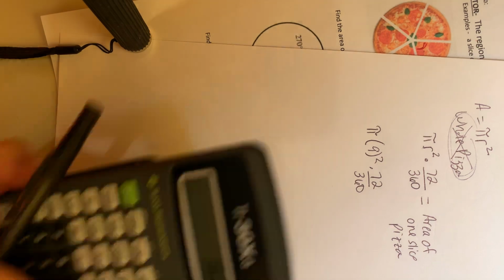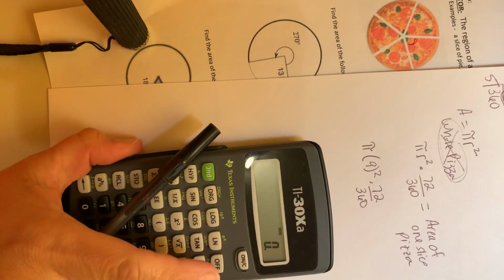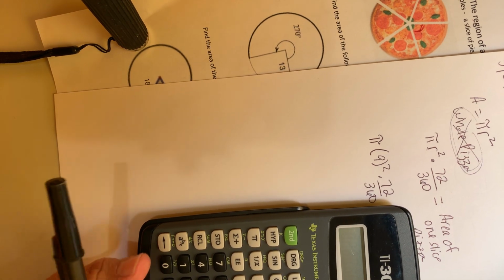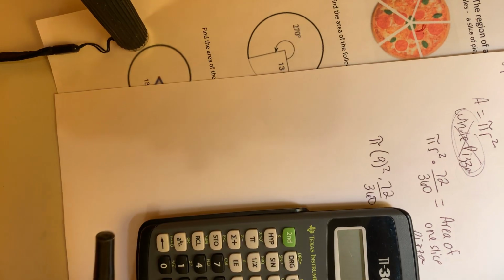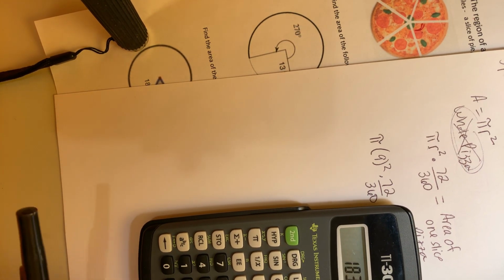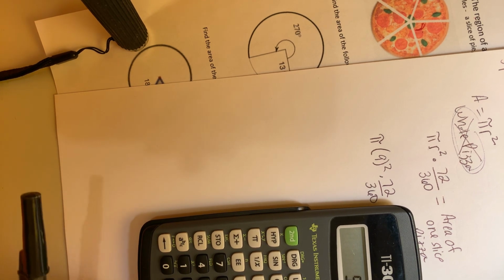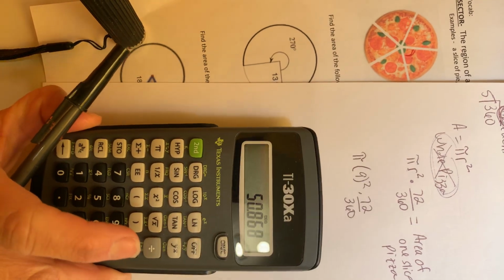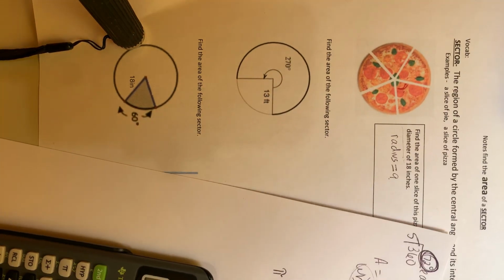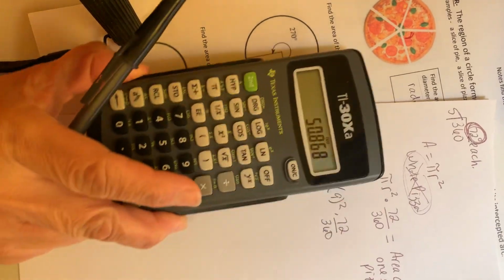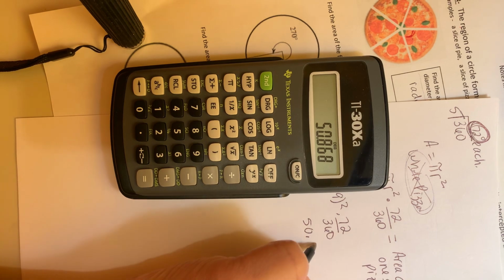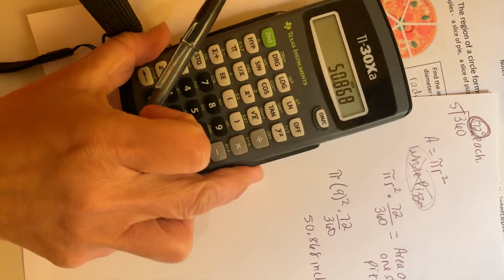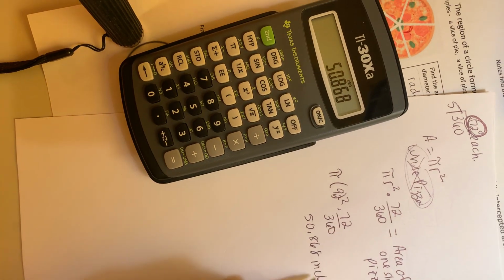So I'm going to get my calculator and I'm going to do 3.14 times 9 times 9, because 9 squared means two 9s, times 72 equals, and then divided by 360, and that's going to give me 50.868 inches squared, because inches times inches is inches squared.